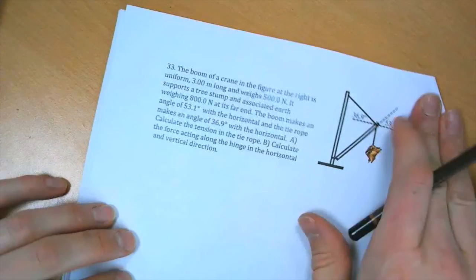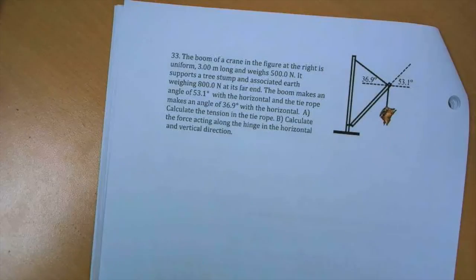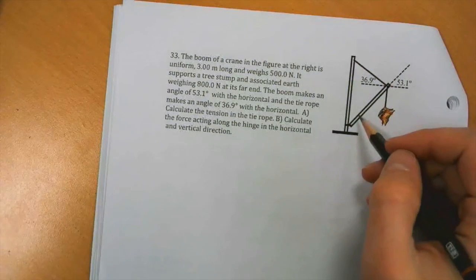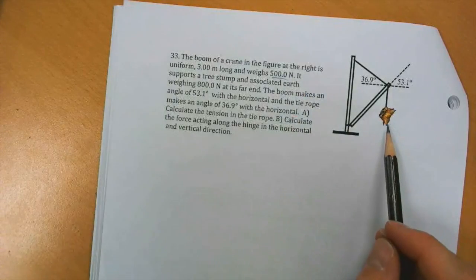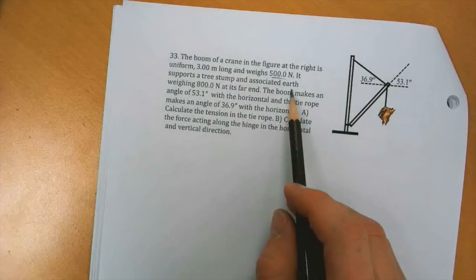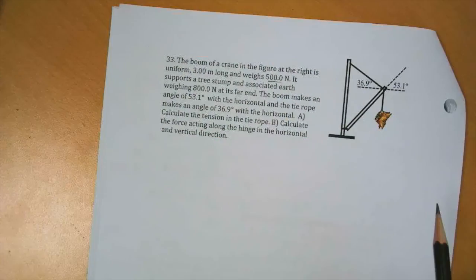Finally, last problem. We've got the boom of a crane that is uniform, 3 meters long, weighs 500 newtons, and supports a tree stump and associated earth, so I guess there's dirt clinging to the tree roots or something, with a weight of 800 newtons at its far end.